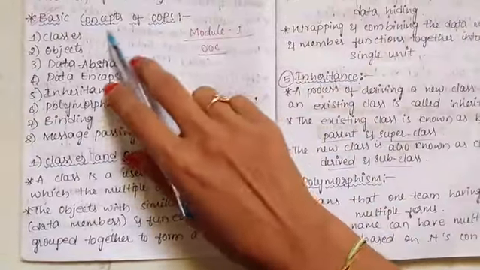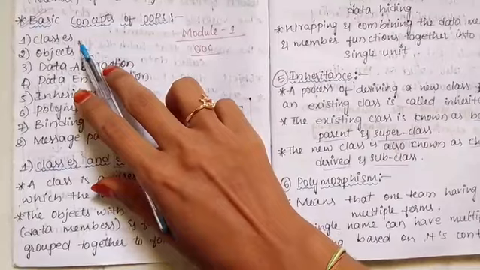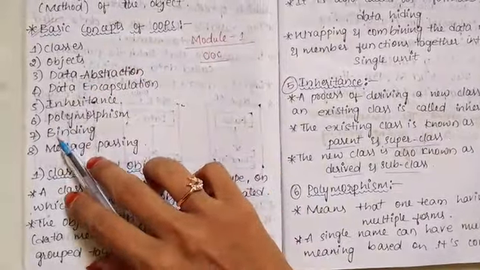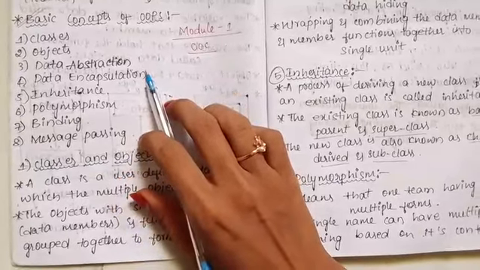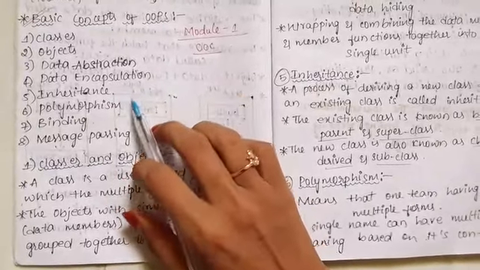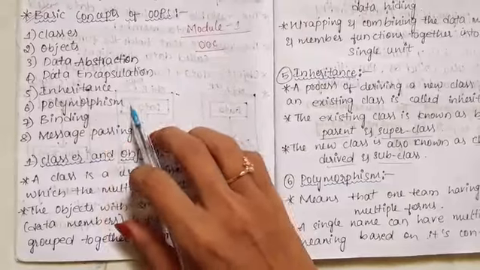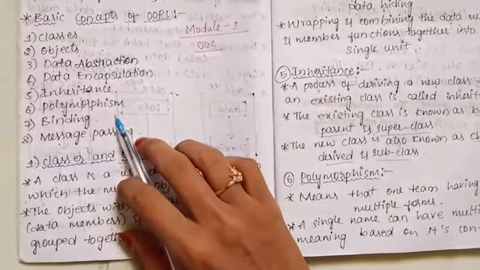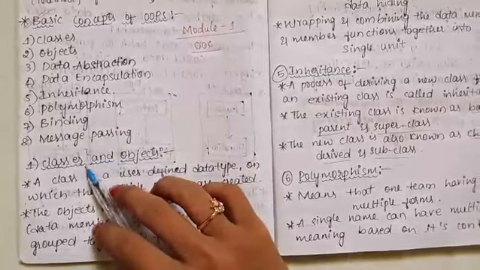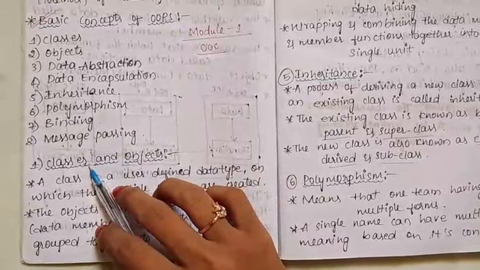Let us start the basic concepts of OOP. We have 8 basic concepts. Those are classes, objects, data abstraction, data encapsulation, inheritance, polymorphism, binding, and message passing. Binding is data binding. Let us see them one by one.